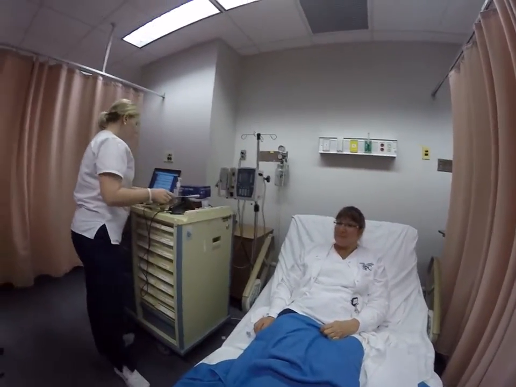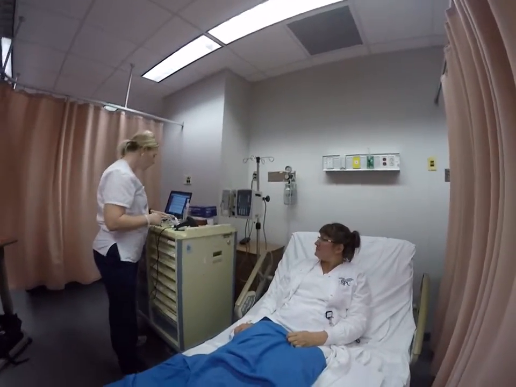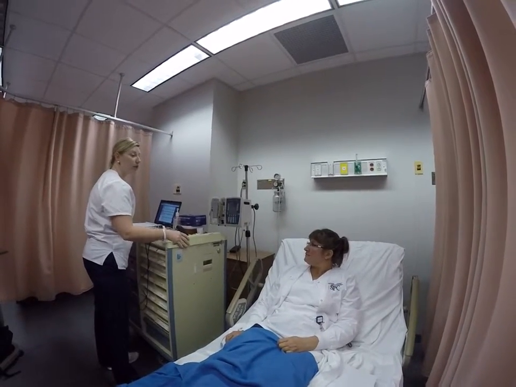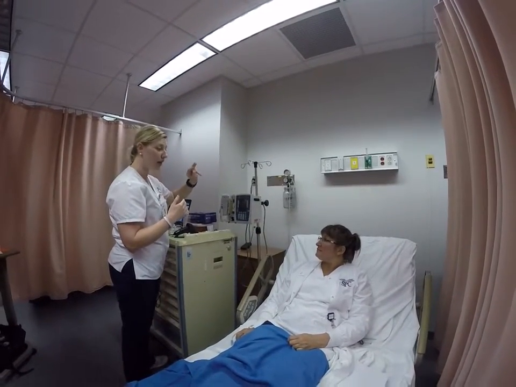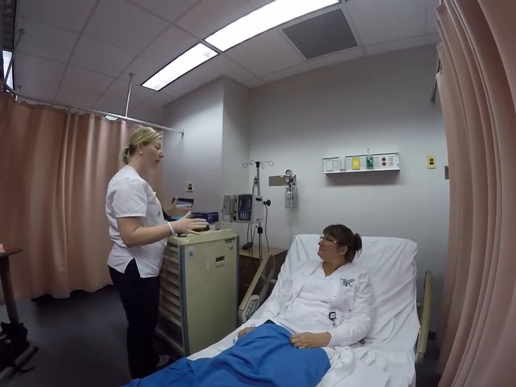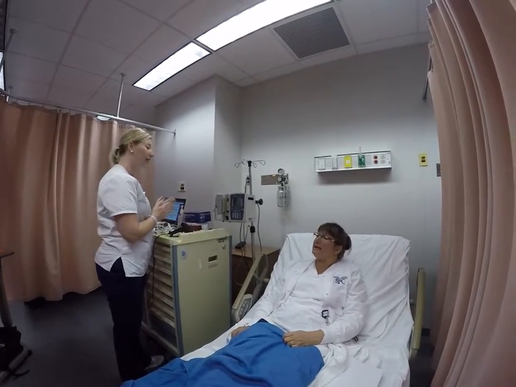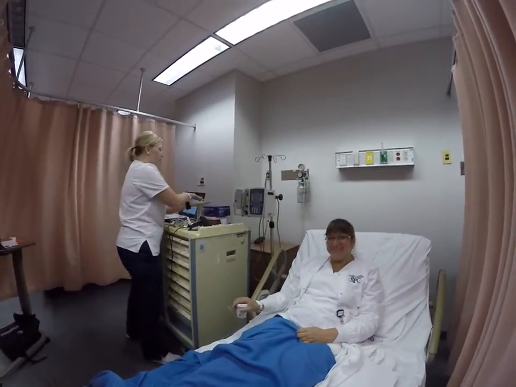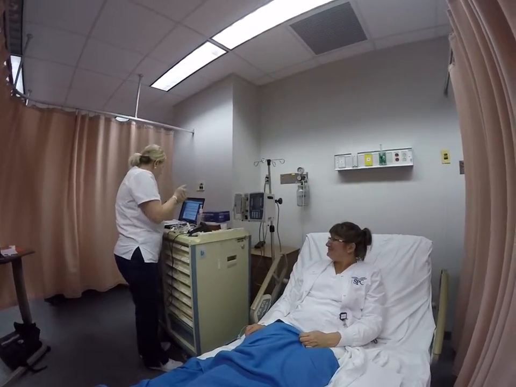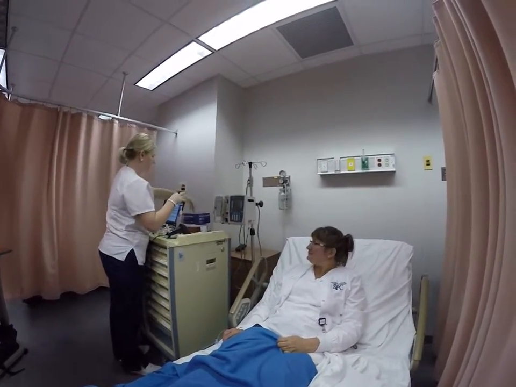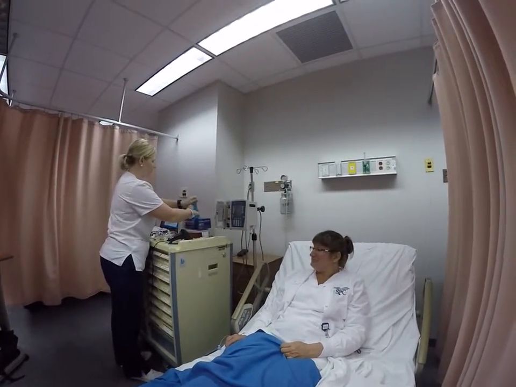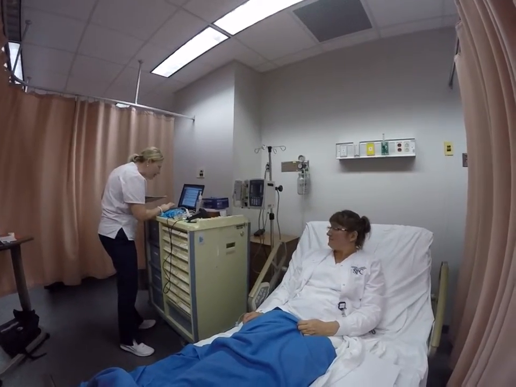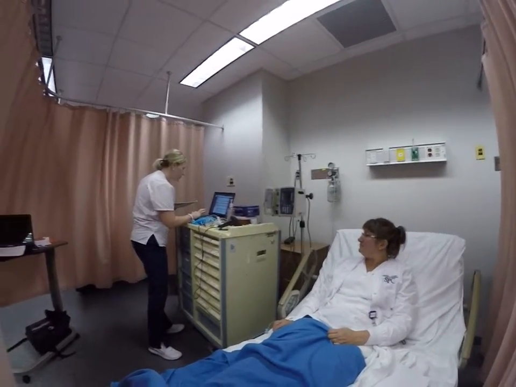Okay, so I'm going to hang the sodium chloride with potassium chloride, that's just the normal IV fluids. And I'm also going to hang an antibiotic for you today. And you have the right to refuse. No, I think I need it. The doctor ordered it. Okay, perfect. So I'm going to wash my hands again. I'm going to hang the normal IV fluids first.